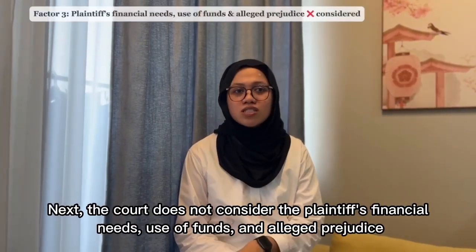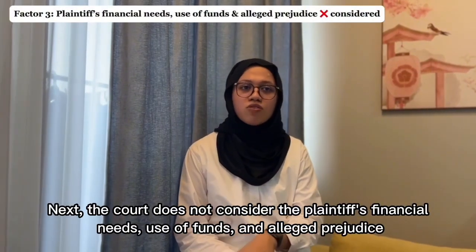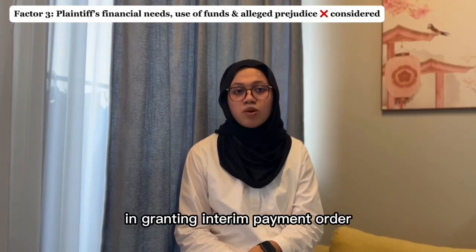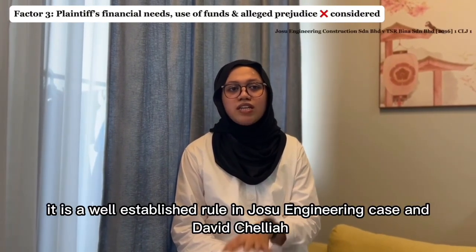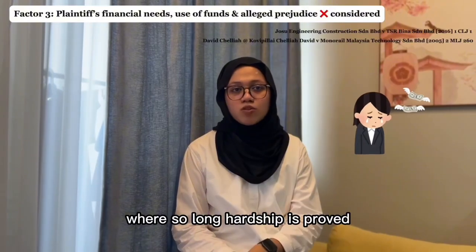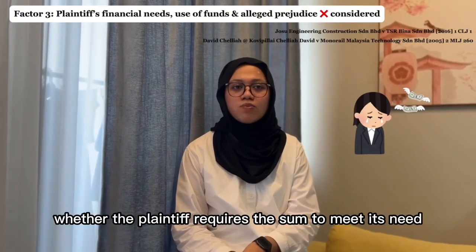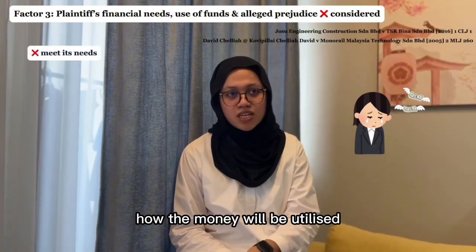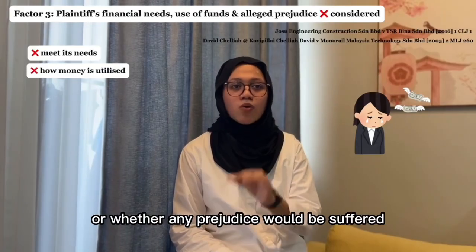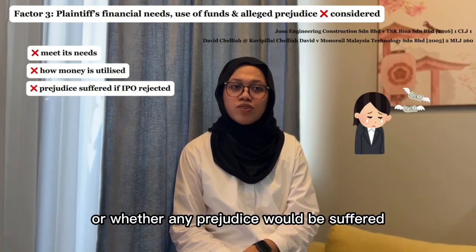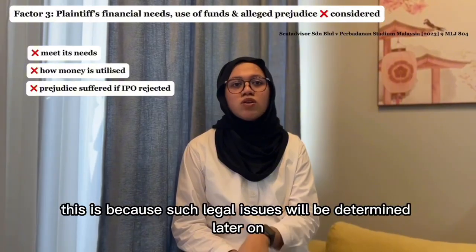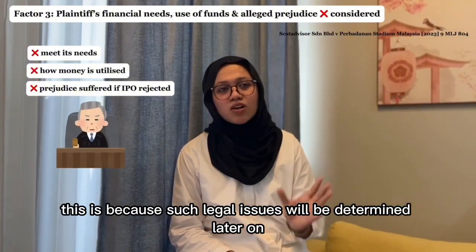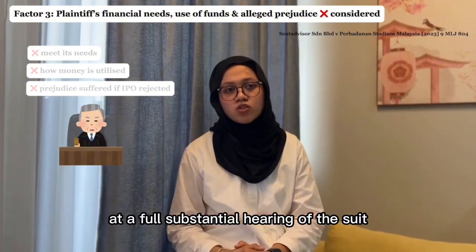Next, the court does not consider the plaintiff's financial needs, use of funds, and alleged prejudice in granting an interim payment order. It is a well-established rule in the Josu Engineering case and David Chelia that so long as hardship is proved, the court will not concern itself with whether the plaintiff requires the sum to meet its needs, how the money will be utilized, or whether any prejudice would be suffered if the interim payment is rejected. As explained in Seat Advisor, this is because such legal issues will be determined later at a full substantive hearing of the suit.